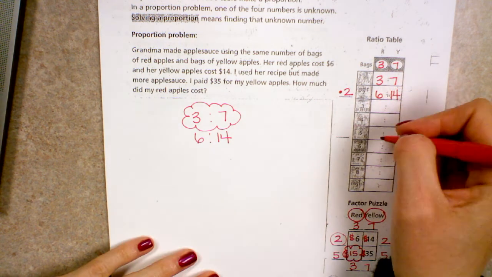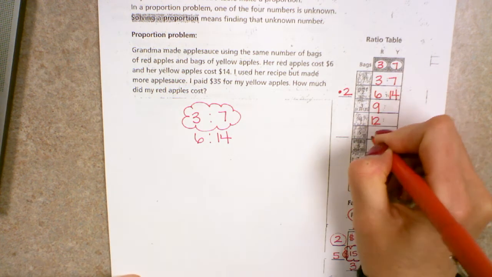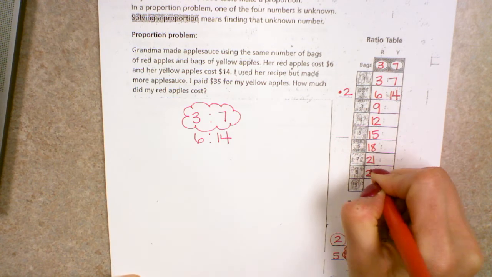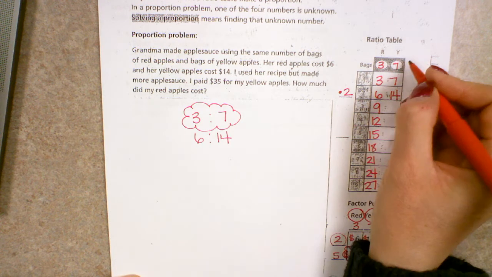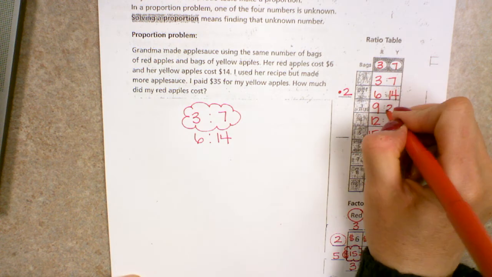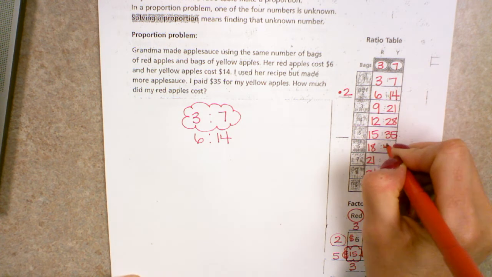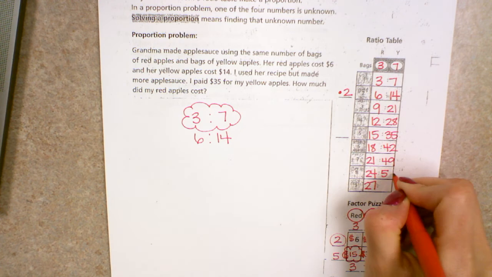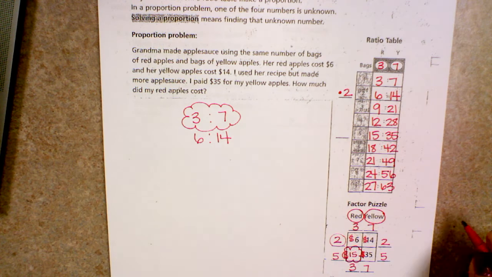Now, if we keep counting by 3s, we get all the way down to 9 bags. And here, if we count by 7s, we get down to 9 bags as well.